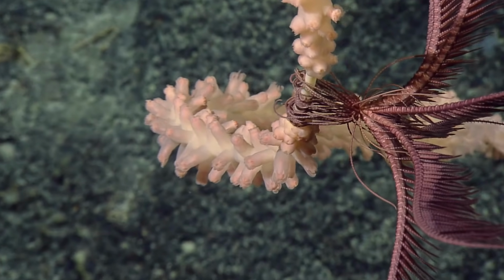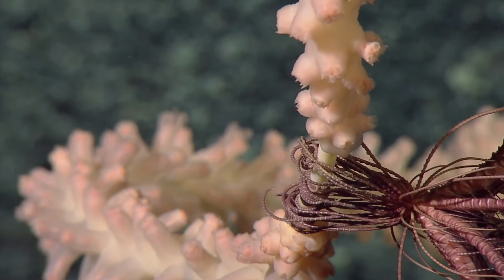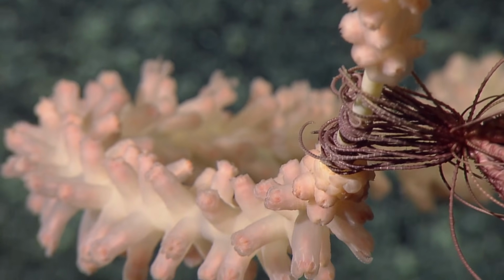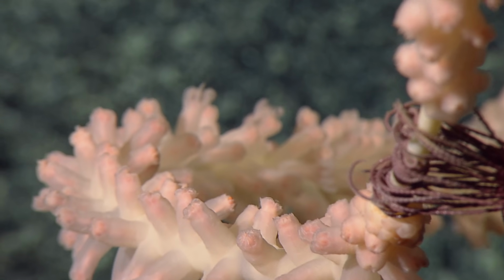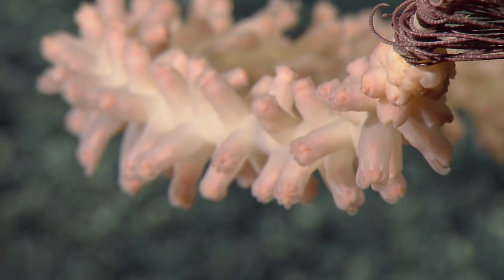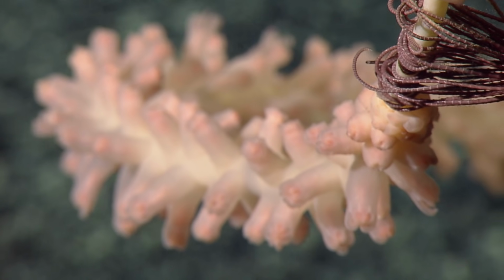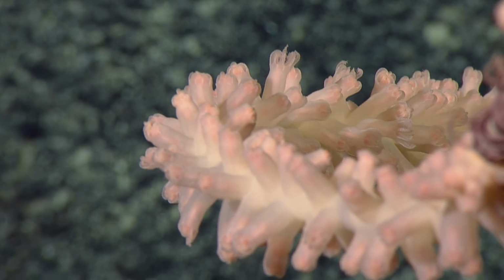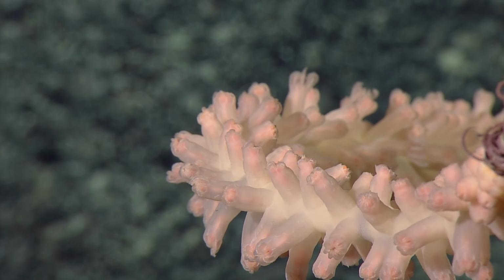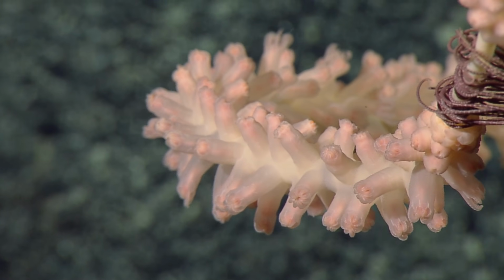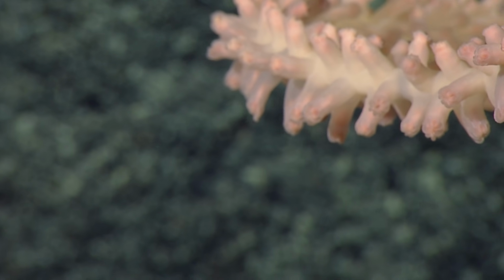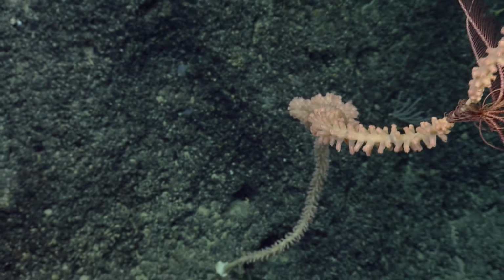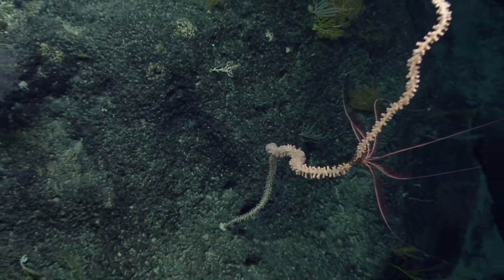This is an unbranched bamboo coral that we're looking at. You can see the polyps really nice and close here, and how it has these intertentacular spines, these little spines in between the tentacles. They're pretty short. Nice. Happy to zoom up. That was cool.